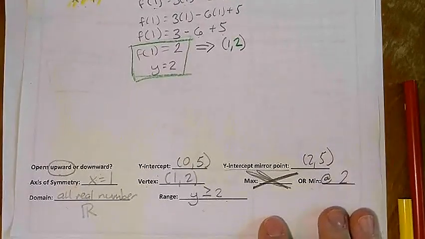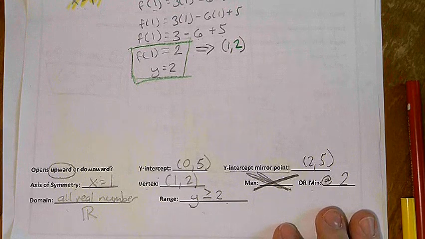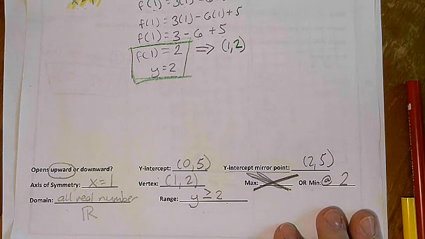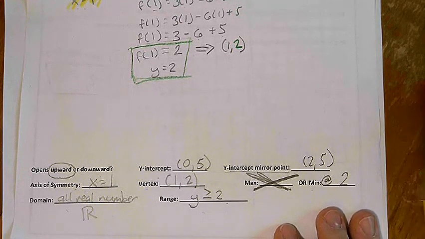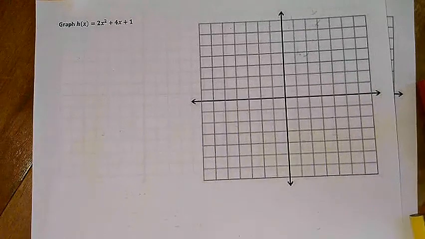You will have to graph these, not take a Desmos of it. You will actually have to graph these as a part of this unit. So practice, all right? I want you to turn to the next page, page 5, and try the next one on your own. I'll post it for you to view. Try finding everything you need to find on this one. Pause the video, try it.